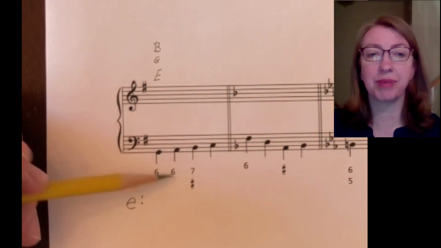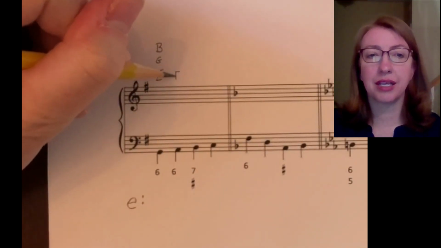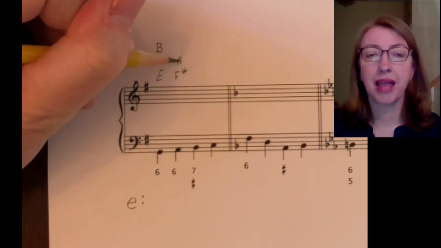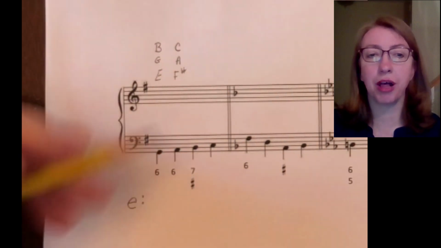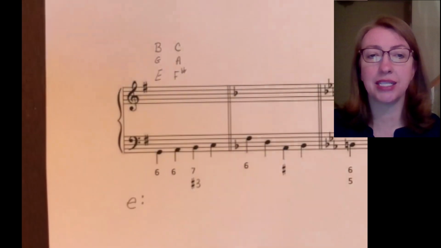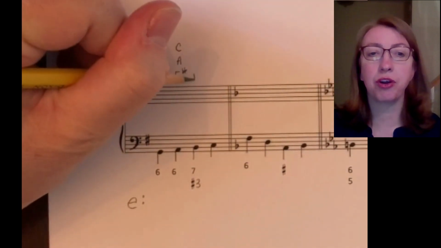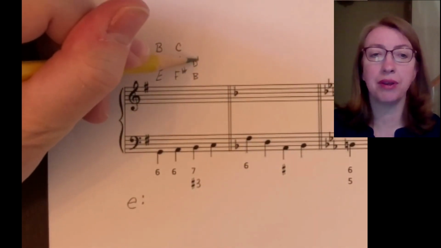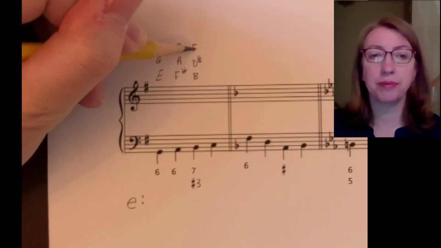The same thing applies for my 2nd chord. That's going to be F sharp, A, C. And as I look at my 3rd chord, I see that sharp all by itself in the figured bass, and I know that applies to a 3rd above the bass. So a 3rd above the bass is going to be D sharp. That 5th above the bass is F sharp.